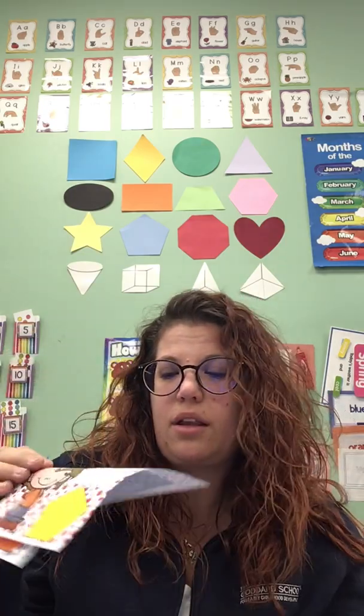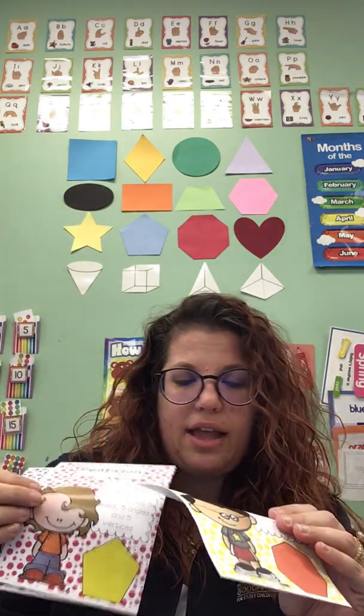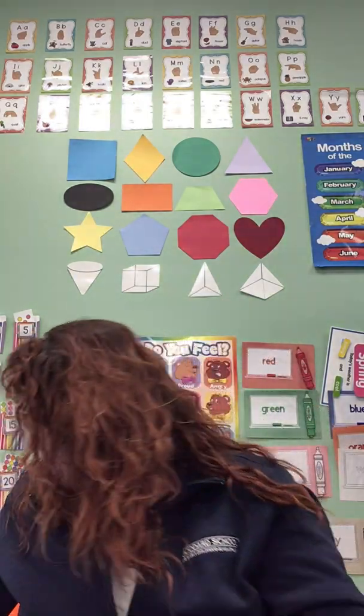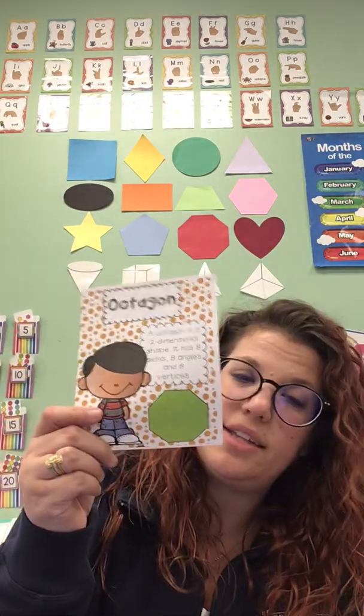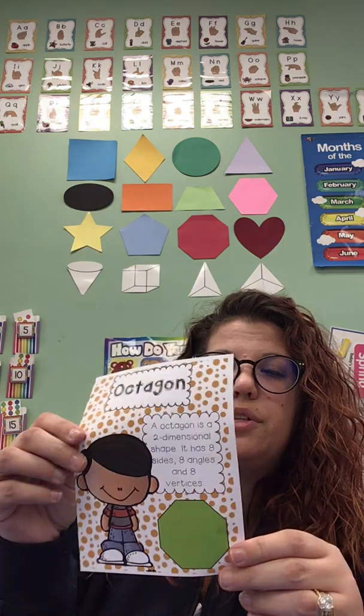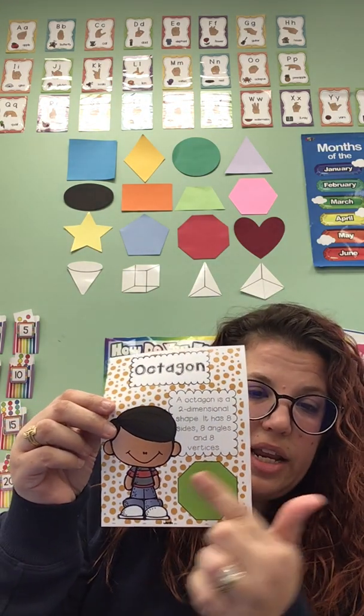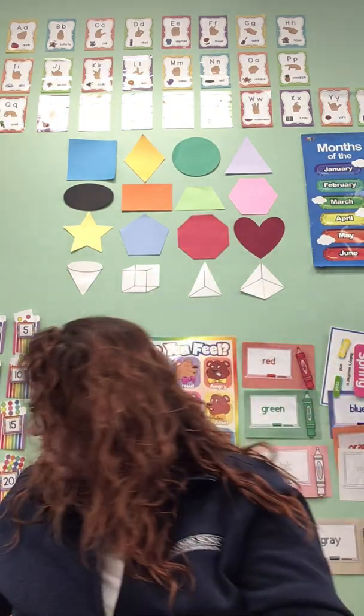Excuse me, I sneezed 3 times. So a heptagon, a pentagon, and a hexagon all have equal amounts of everything. Next, after 7 comes 8, which is an octagon. It falls in the same category as those. This has 8 sides, 8 angles, and 8 vertices, so 8 of everything, and they're all even.